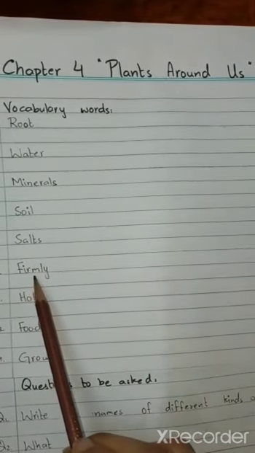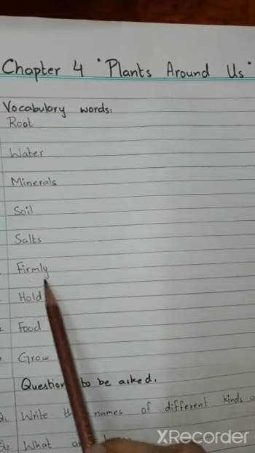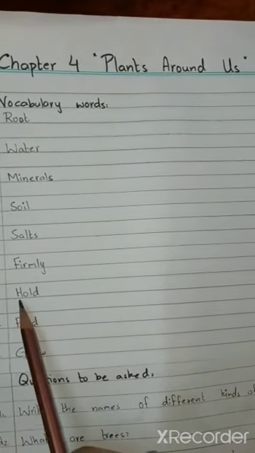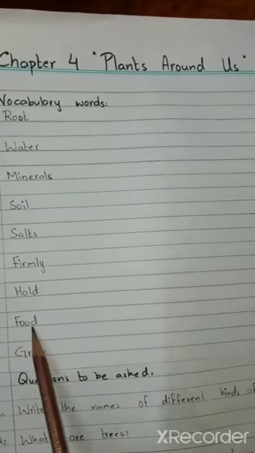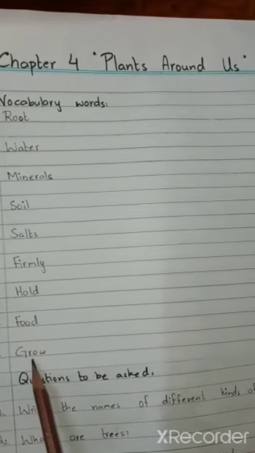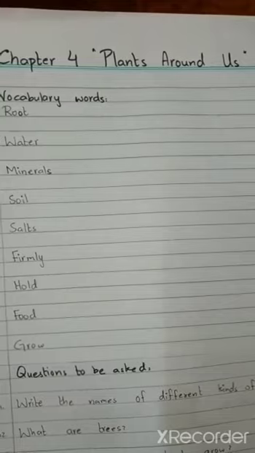Firmly, F-I-R-M-L-Y, firmly, मजबूती से. Hold, H-O-L-D, hold, पकड़ना. Food, F-O-O-D, food, खाना. Grow, G-R-O-W, grow, बढ़ना.